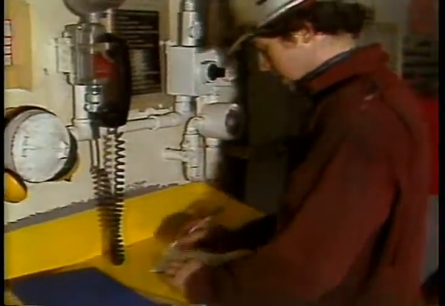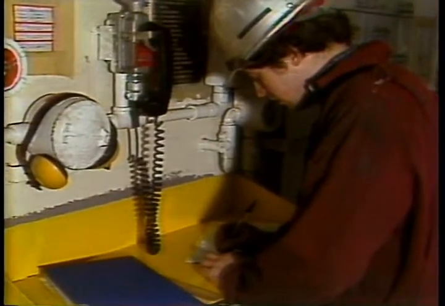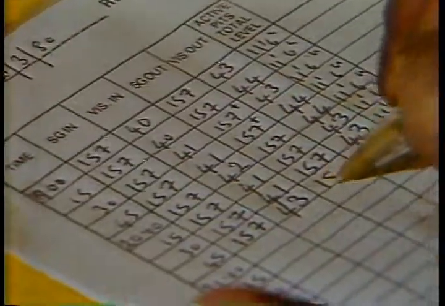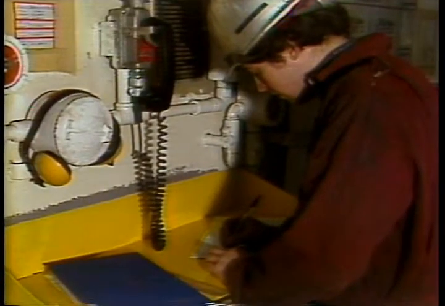Mud weight should be logged into the mud weight column of your mud logs, along with the time of day that they were taken, and log in the mud temperature too.